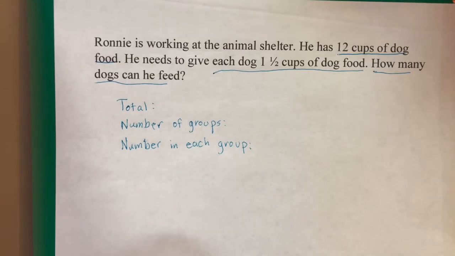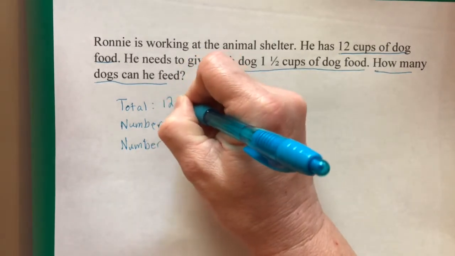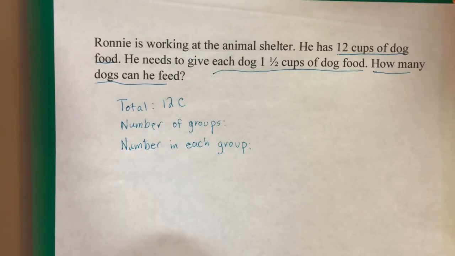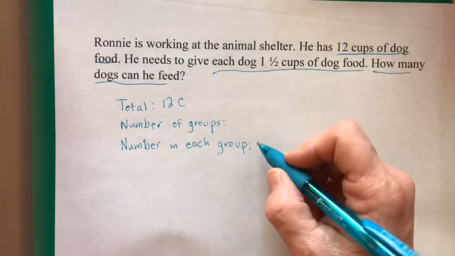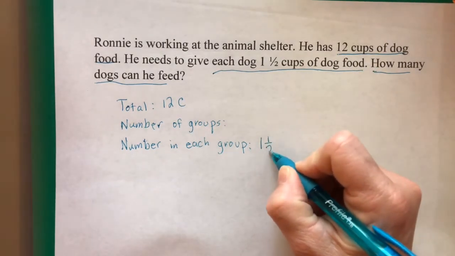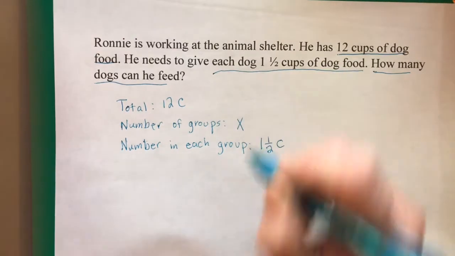Now here they have given us the total. They've given us 12 cups. In each group, we're going to have 1.5 cups. And then we want to find out how many dogs we can feed.